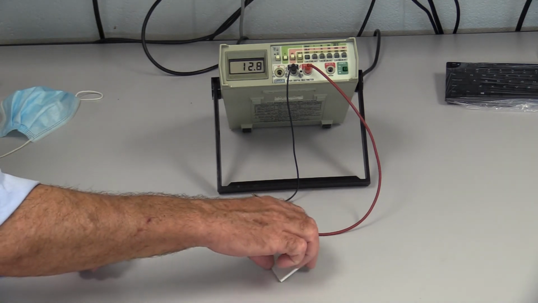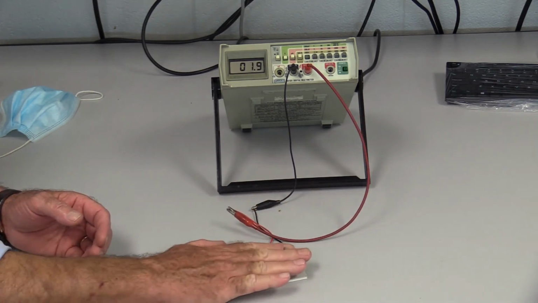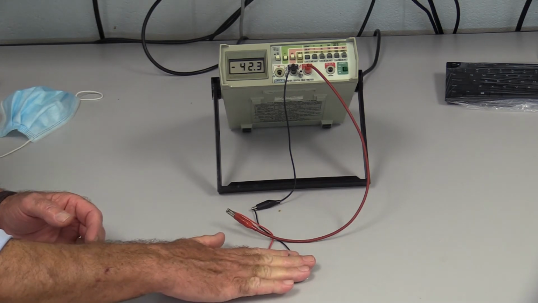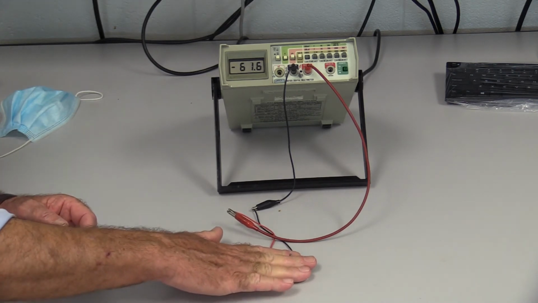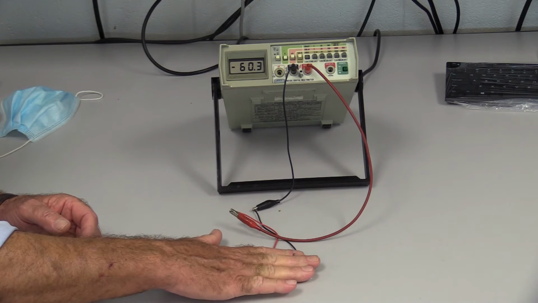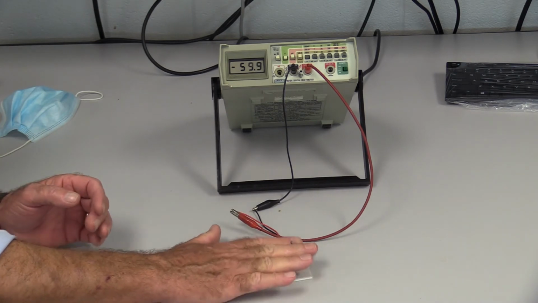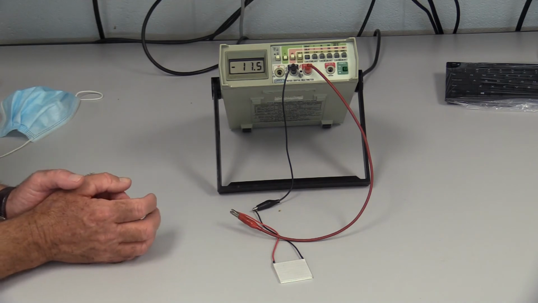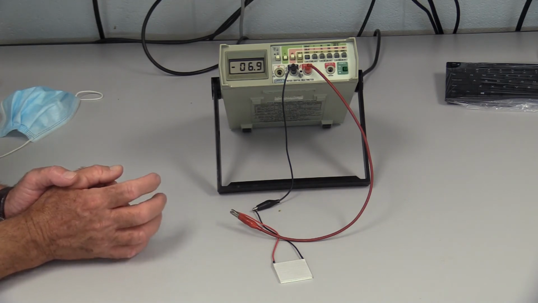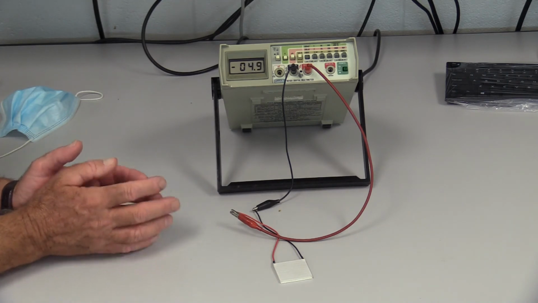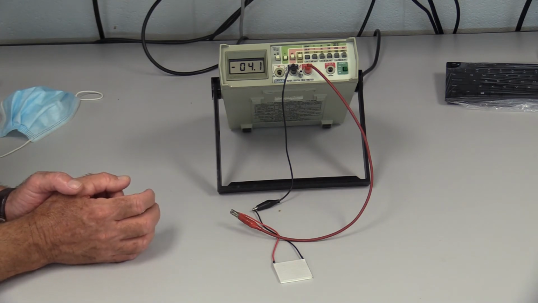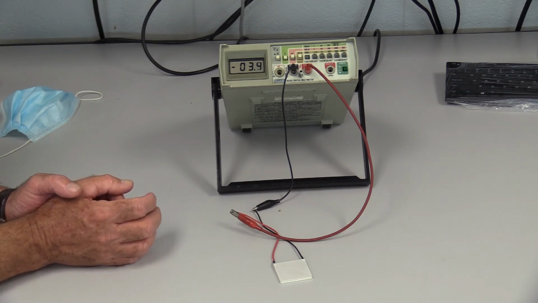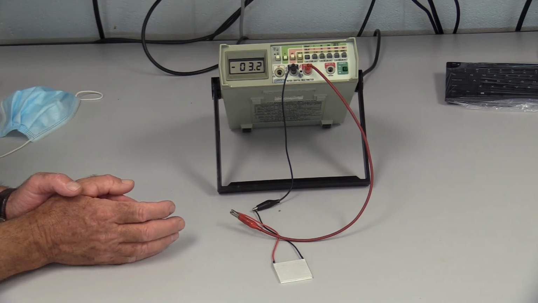If I turn the device over and heat this side, now you'll notice that the voltage goes negative. And these are very interesting devices because they can be used to generate voltage in situations where you simply don't have access to any other source of electricity, such as when you're backpacking.